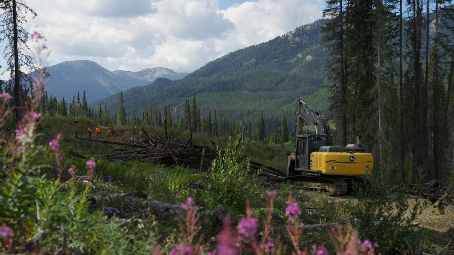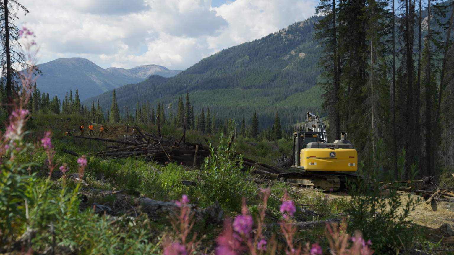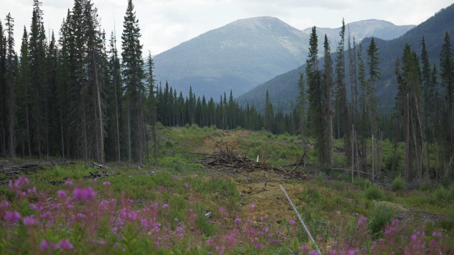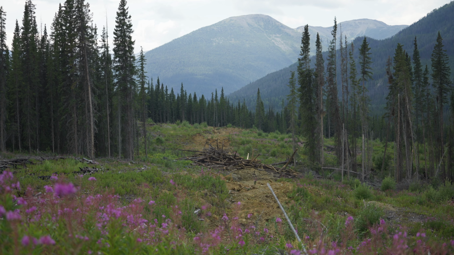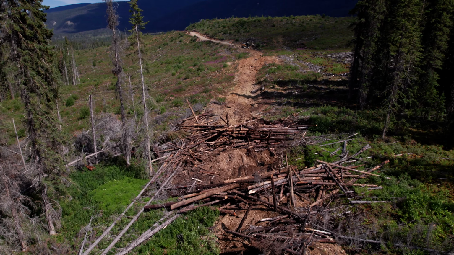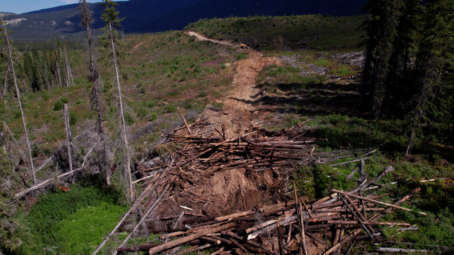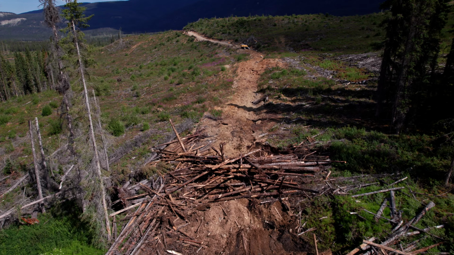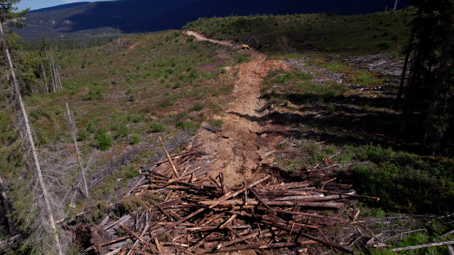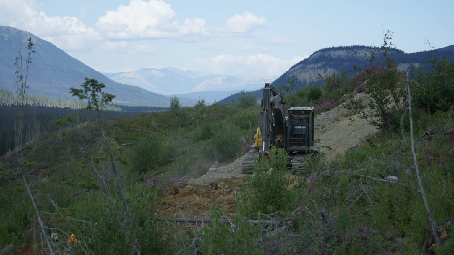In areas where there is a pinch point in the cut block, like here on this road in the Swinnell Valley, the excavator can be used to mound the soil extra high to create a berm, and any surrounding dead, woody debris can be piled to create a visual screen. The goal with this type of visual screen is to reduce the line of sight through the pinch point.